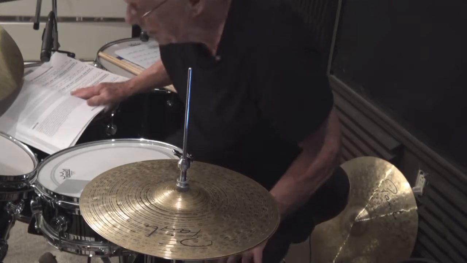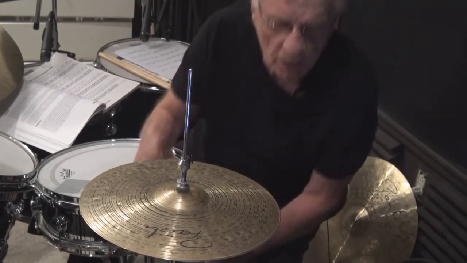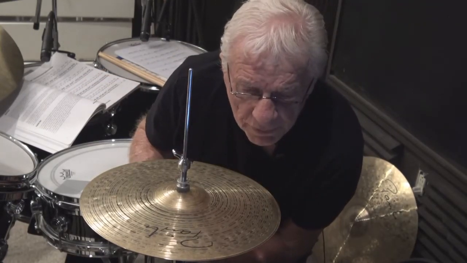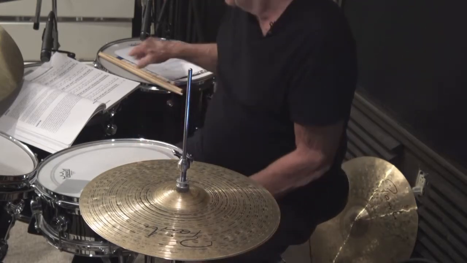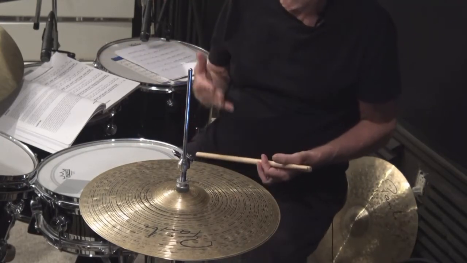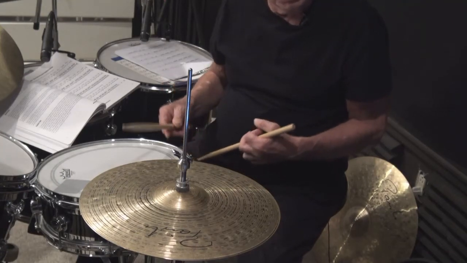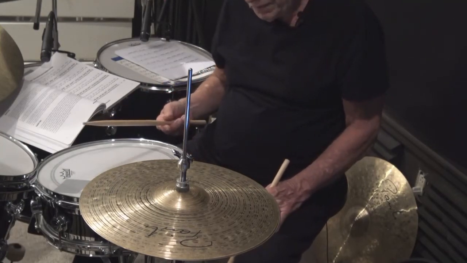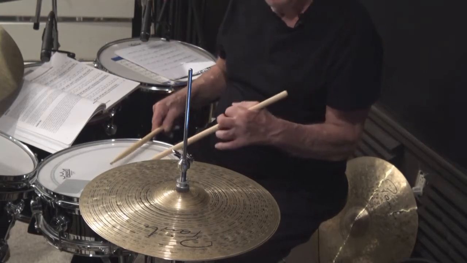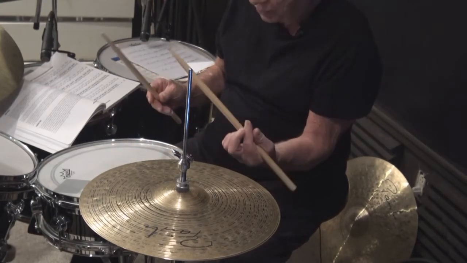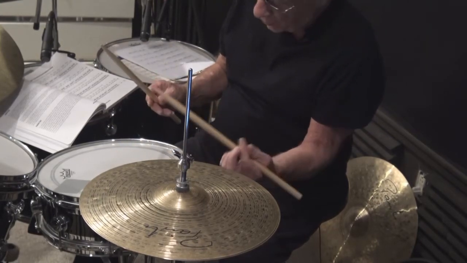Let me, instead of talking and networking, open up the book to the table of time. The first line is quarter notes. You're going to have 1, 2, 3, 4.